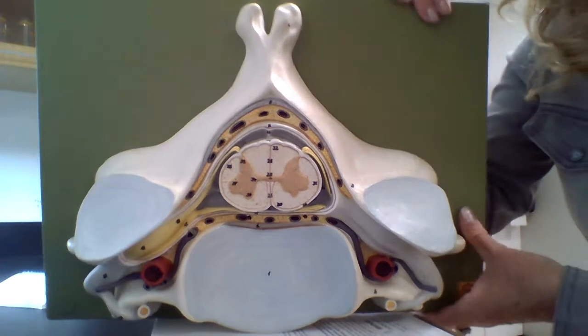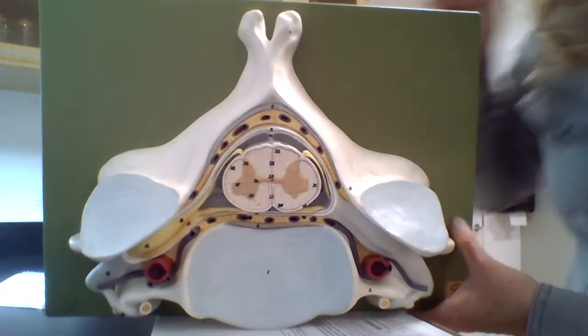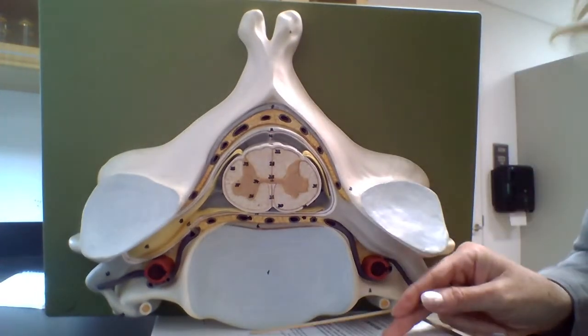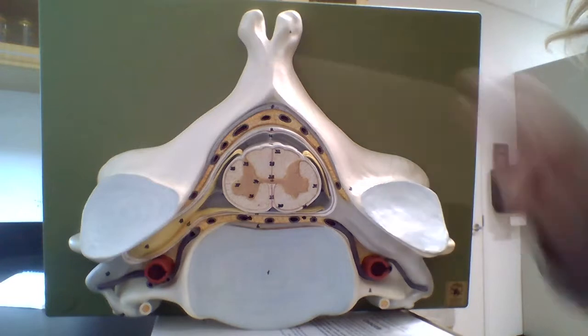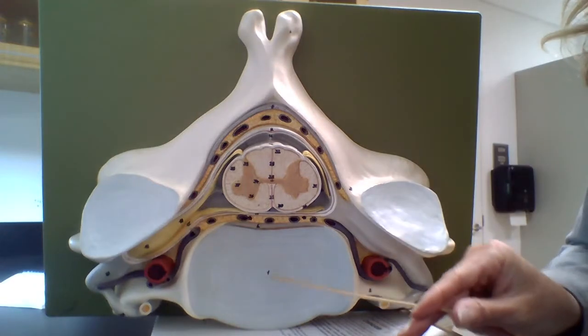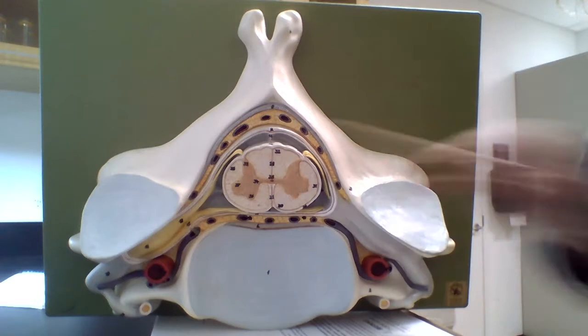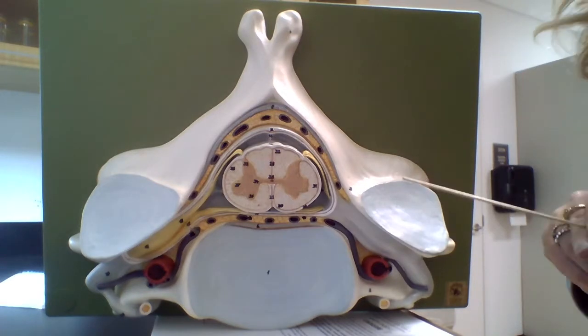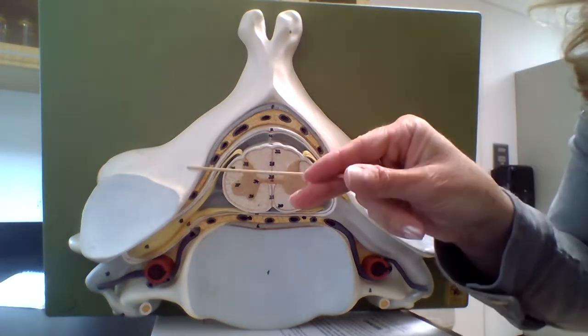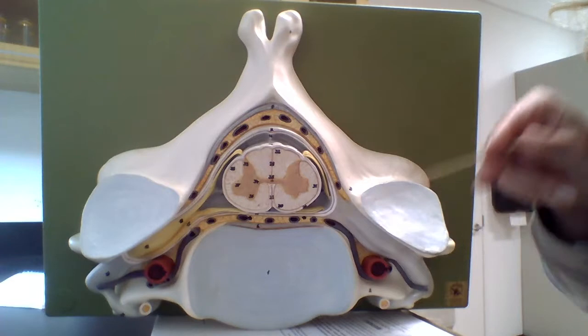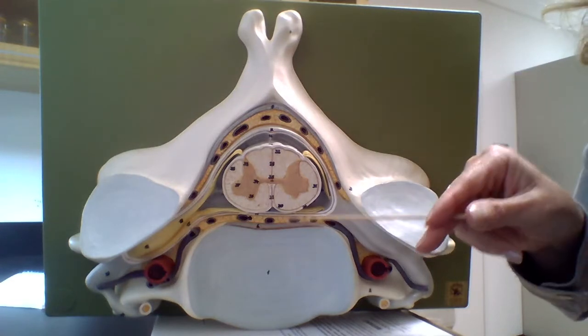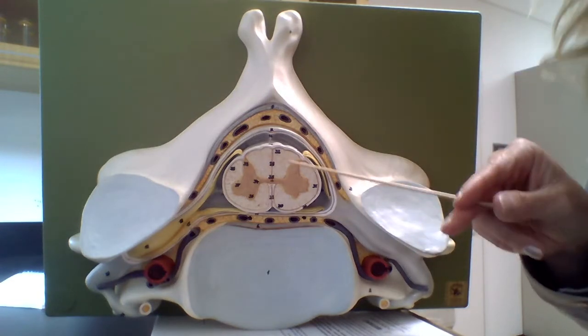We're gonna start with vertebrae first. If you look at this model, this is anterior side and this is posterior side. This is the body of the vertebra, spinous process. These two structures are superior articulating processes, vertebral arch and vertebral foramen. Inside the vertebral foramen you will find the spinal cord.